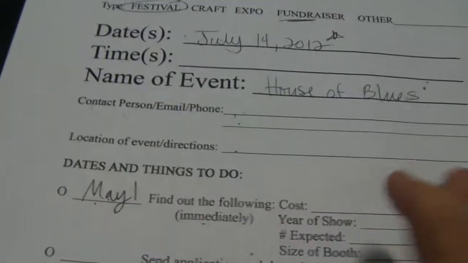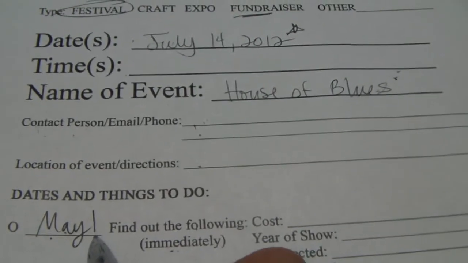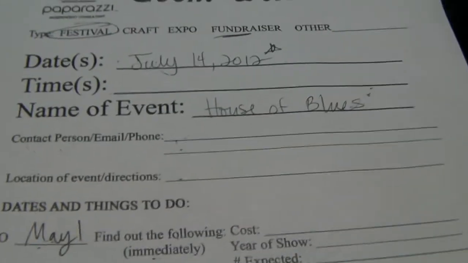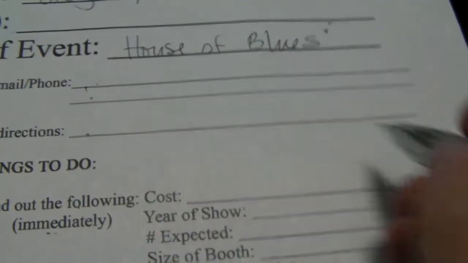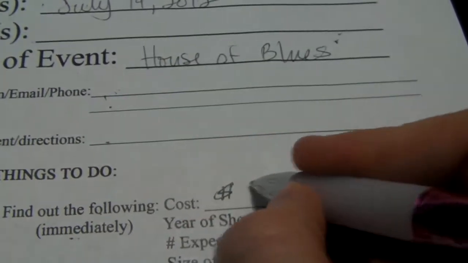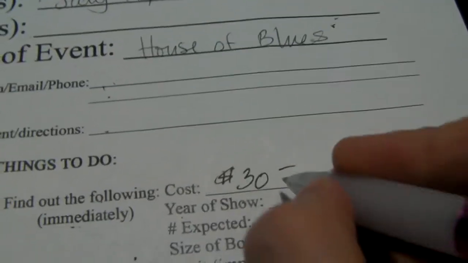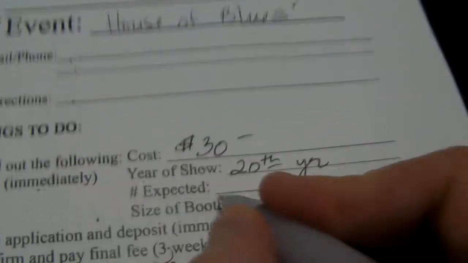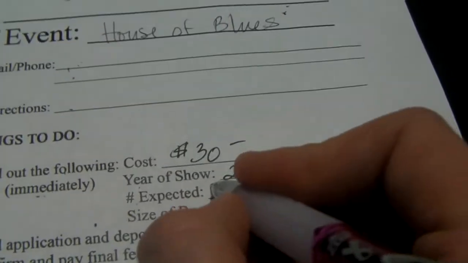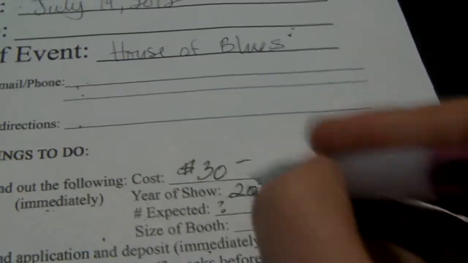So what you want to do when you call them on May 1st, when you found out that this event exists, is find out the cost of the event. Let's say this little craft fair at the high school is $30. The year of the show: they've been doing it forever, it's like the 20th year. Number of people expected: sometimes they'll never even tell you. But you could probably guess that if it's a high school thing, it's going to be low.